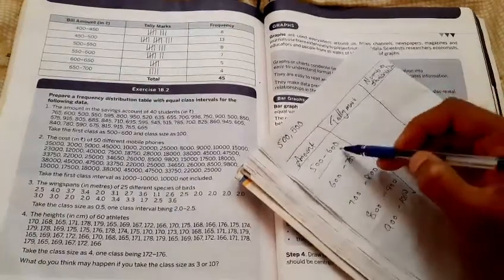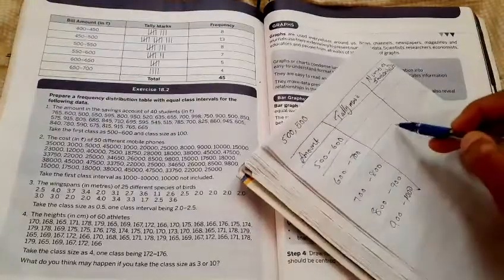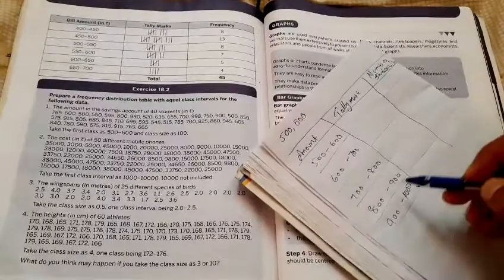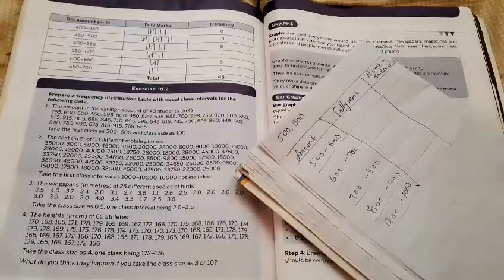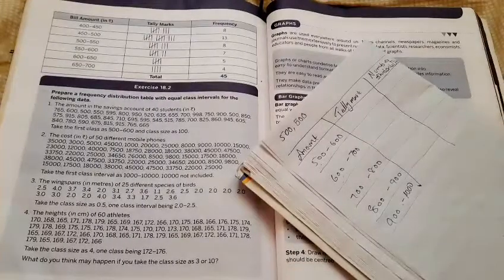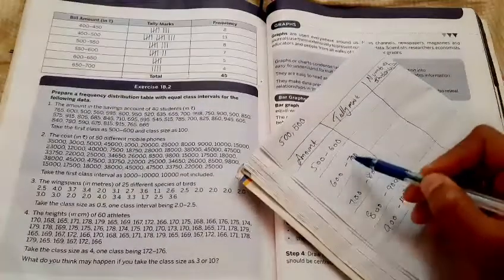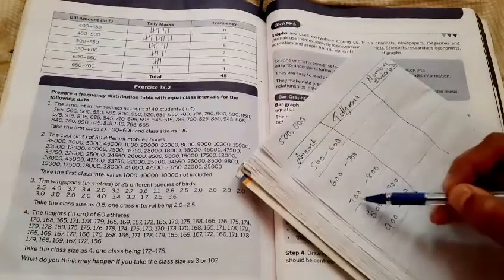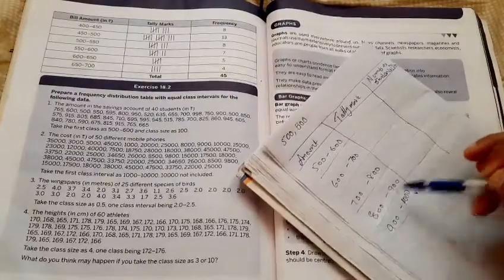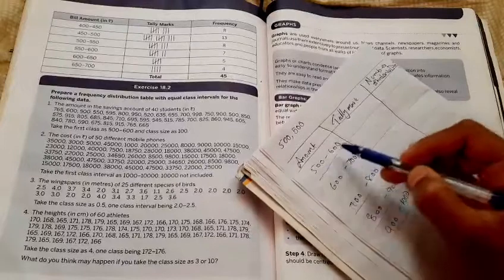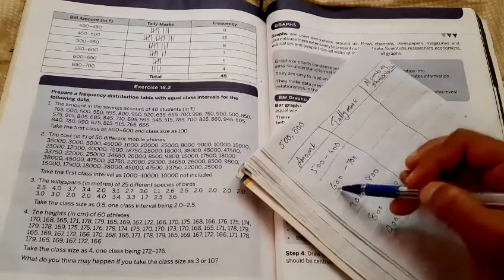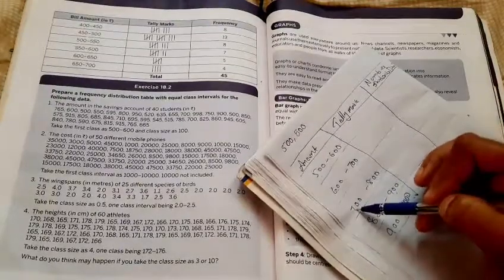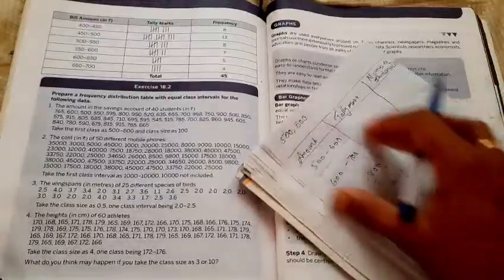Clear? So we already made the different classes. While you are making classes, I mean grouping, you have to remember that each class has the same difference. Here 500 to 600 is 100, the next one starts with 600 to 700, 100, then 700 to 800, 800 to 900, and 900 to 1000. The last number of the first class will be the first number of the next class. The last number of the second class will be the first number of the third class. Clear? Like that you have to make them.